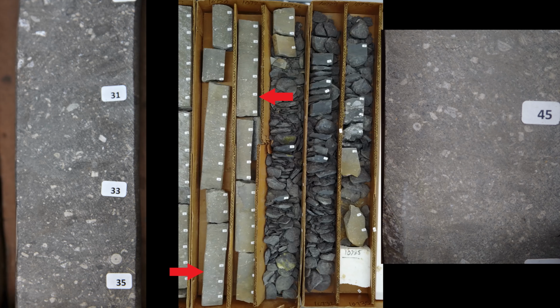This is typical of those slightly cohesive flows. Pretty massive, the matrix is a bit cohesive. They can be called slurry flows or carbonate debrites. This is not a conglomerate though, but it behaves a little bit like one because of the cohesiveness of the matrix.